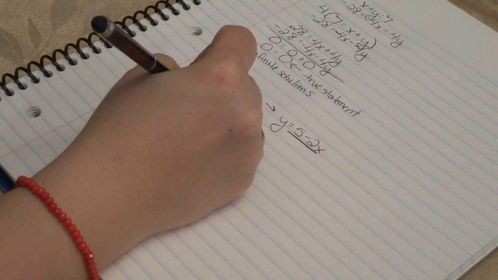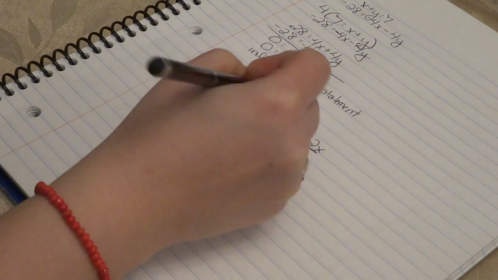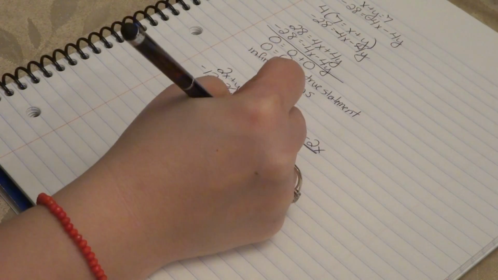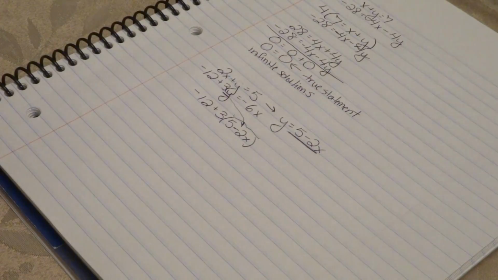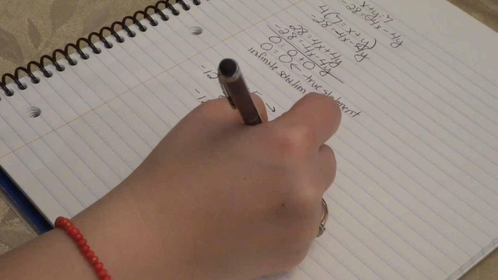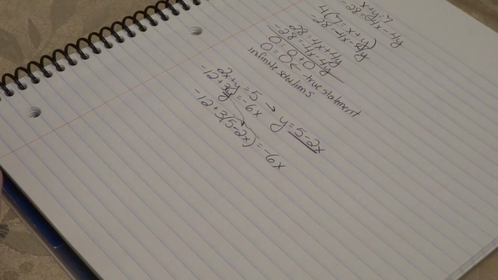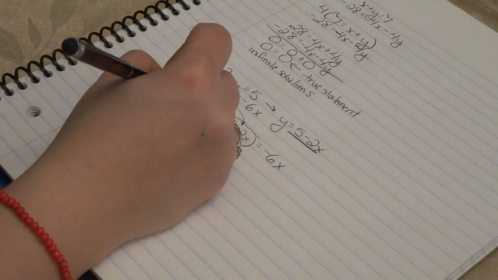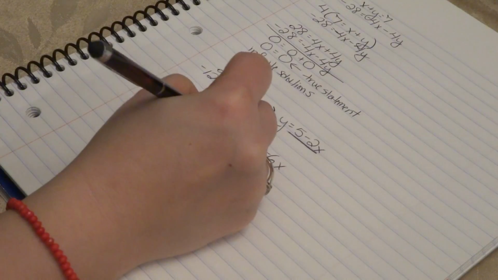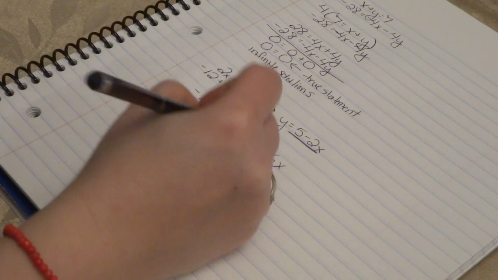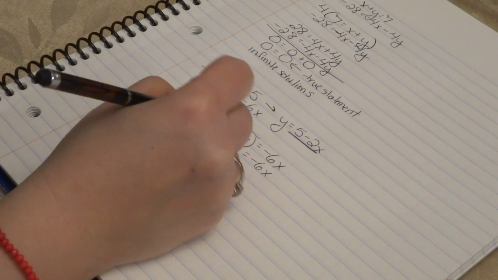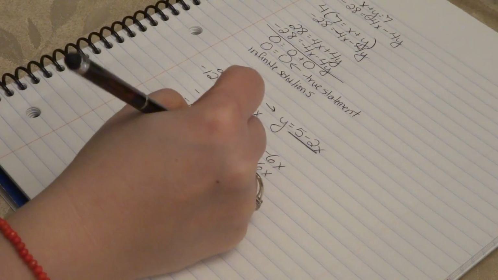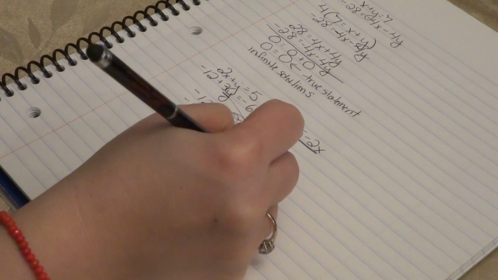So it's going to be negative 12 plus 3 times 5 minus 2x, because again, this is just substituted for y, equals negative 6x. And now it's just a little bit of algebra to work out. So negative 12 plus, I have to distribute this, so 15 minus 6x equals negative 6x. I'm going to have 3 minus 6x equals negative 6x.